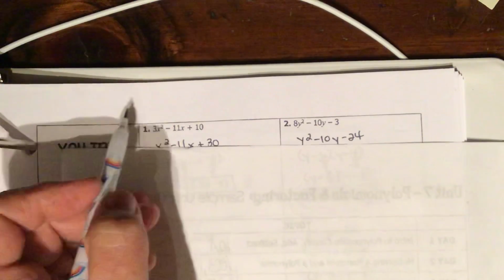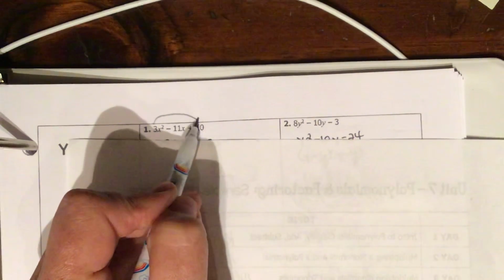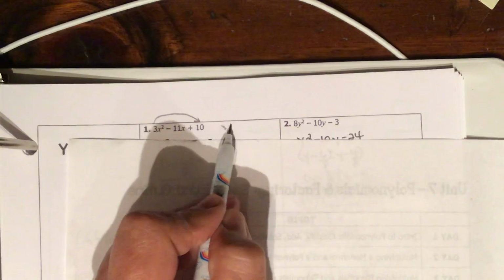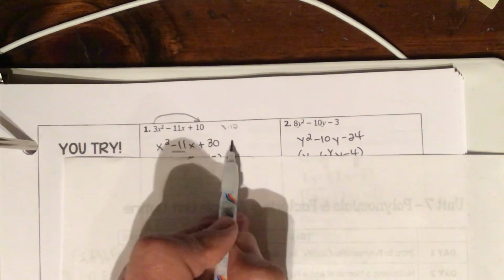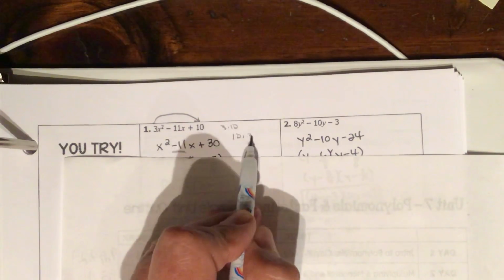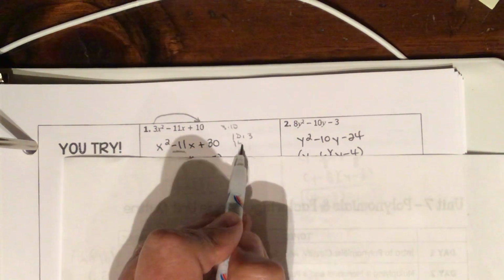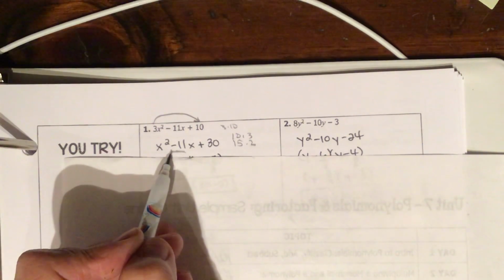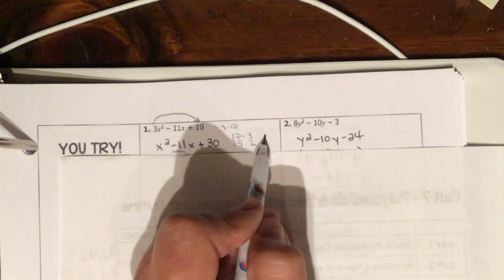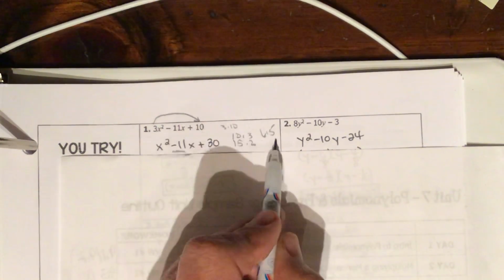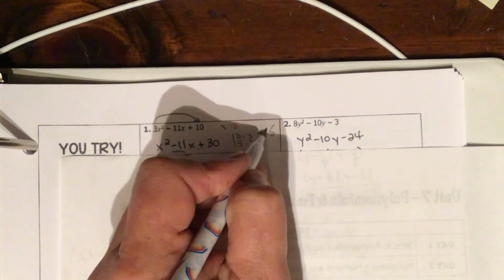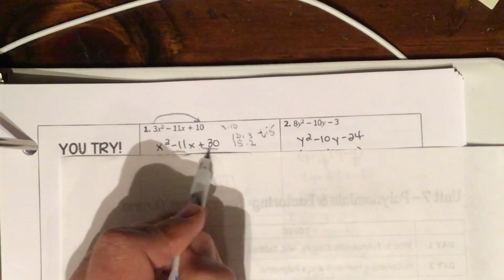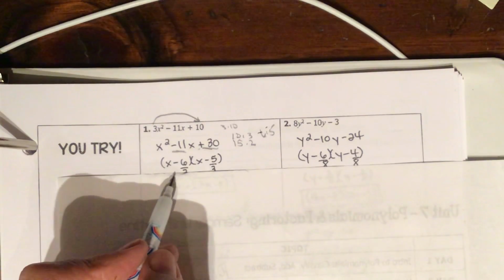Let's look at it. We're going to move our 3 over here, which makes that 3 times 10, which is 30. Now we need to have an 11 out here, so it could be 10 and 3. No, that's not going to work. It could be 15 times 2, which is not going to work. It could be 6 and 5, and that will work. And we see that this is negative, so both of these are going to be negative because there's a positive 30. So that is your answer.